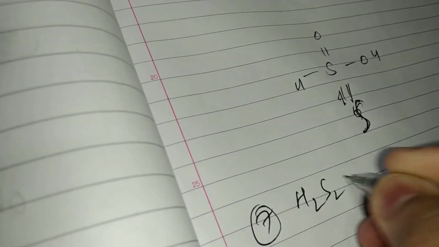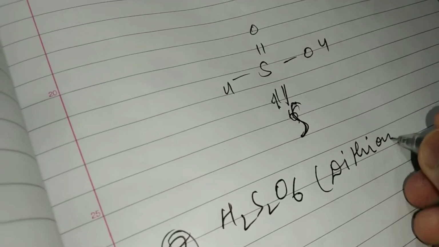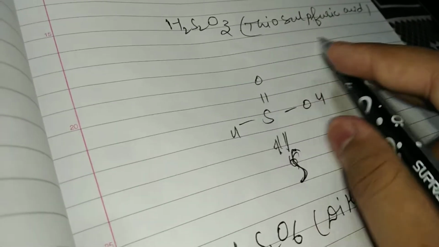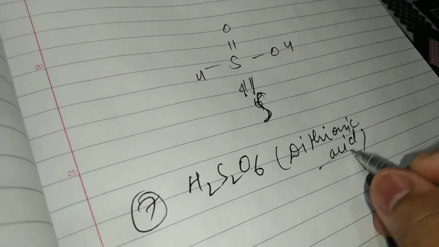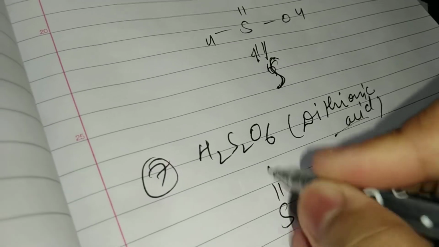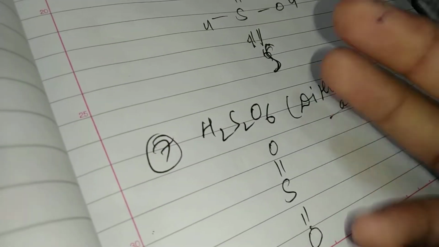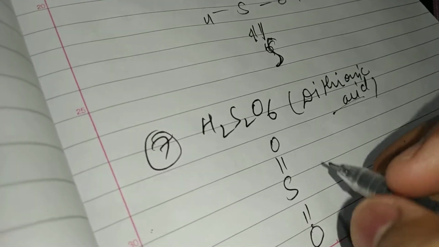So now the seventh one, H2S2O6, this is dithionic acid. So this was thiosulfuric acid, this is dithionic acid. So what we will do, same thing, just double bond O. See, the double bond will always be on the upper side, not between the chain, okay?